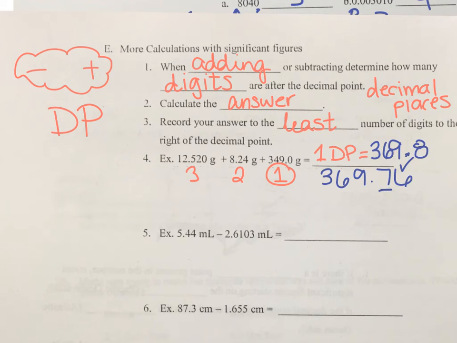I want to make a side note on this question. That is still not the correct answer. What am I missing in this answer? Does anybody know? The units. Grams. Good. Okay. So no naked numbers. You guys have to start including your units. I've been easy on that. Now you got to start doing it. Okay. Units are there for a reason. If I'm going to take the time to put units in the question, you give units in the answer.